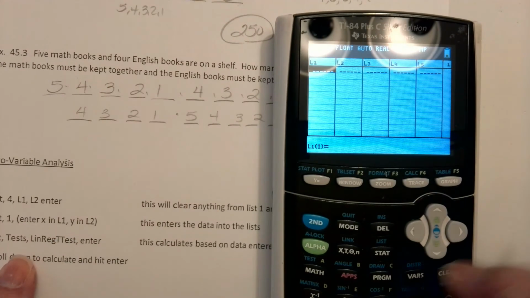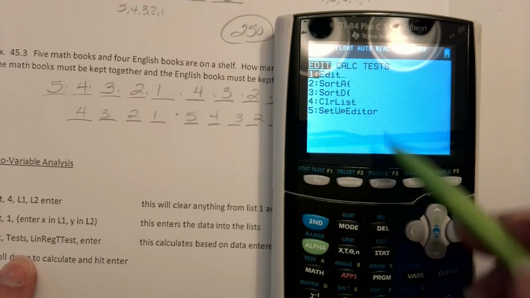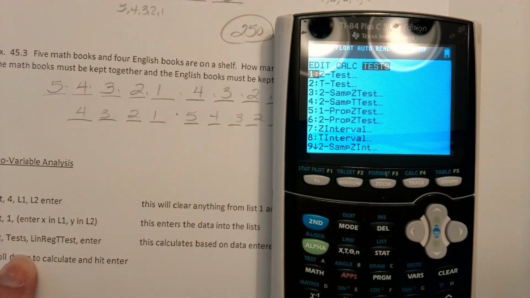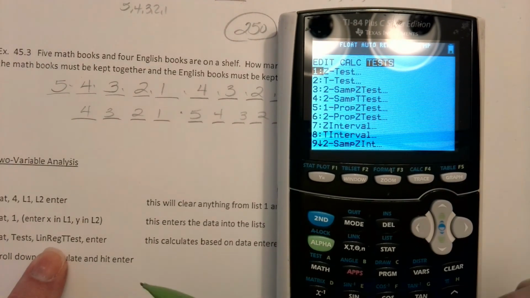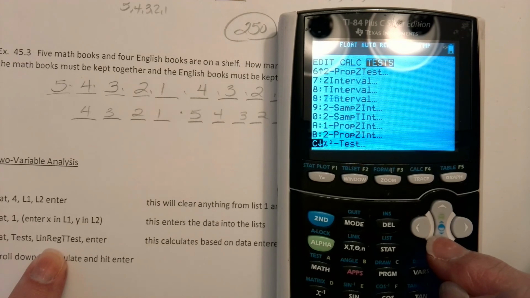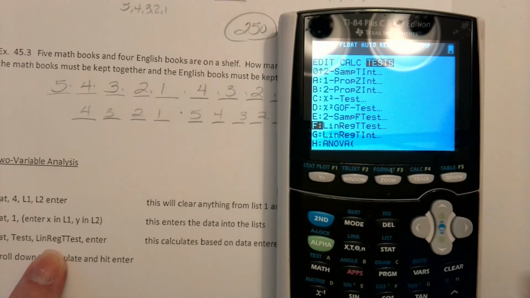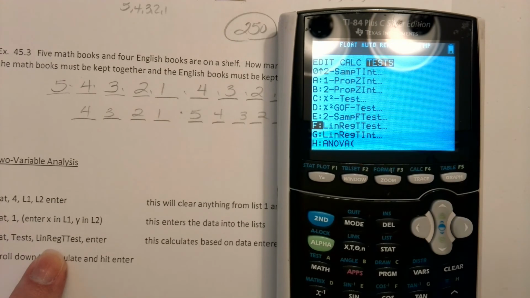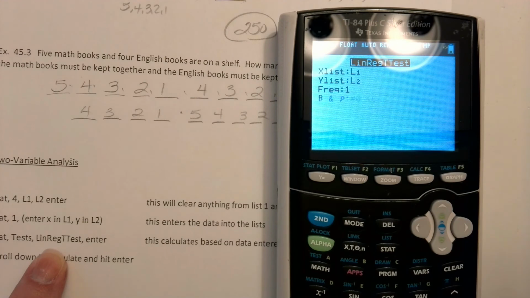So when you get done with that, you hit stat, you go over to tests, like that, and then you go down to where it says linear regression t-test. Now you have to go way down to find that. There it is. And don't get this one, get that one that says test at the end, and hit enter.